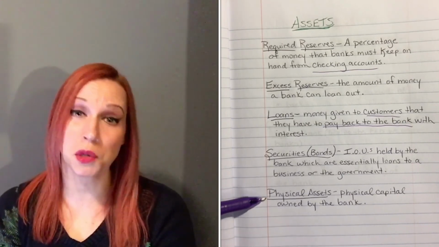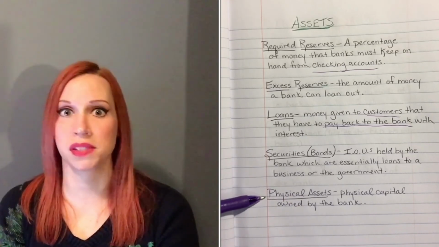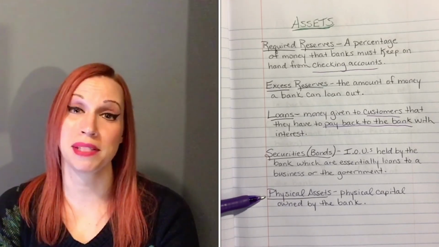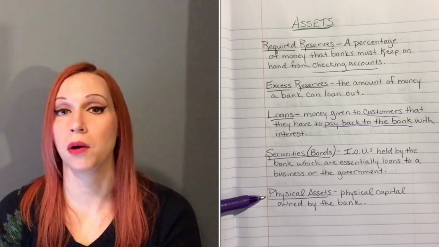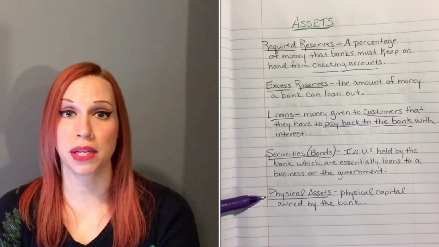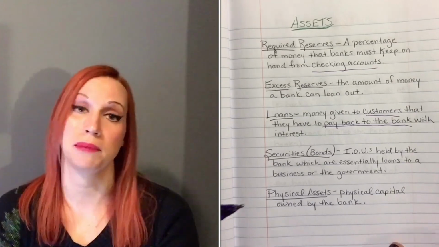Finally, occasionally you might see a category that says physical assets. Physical assets is basically going to represent physical capital that the bank owns. It has some value in it. If they needed to sell it for money, then they probably could.